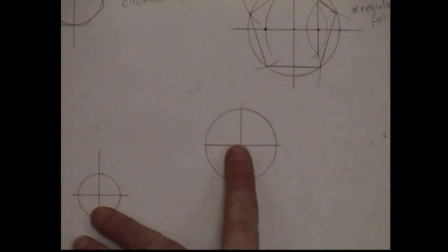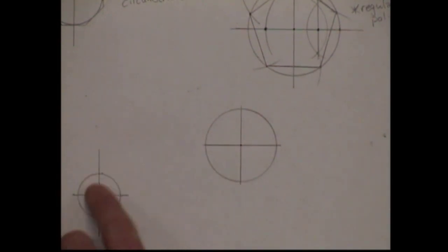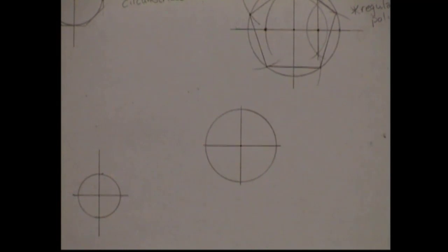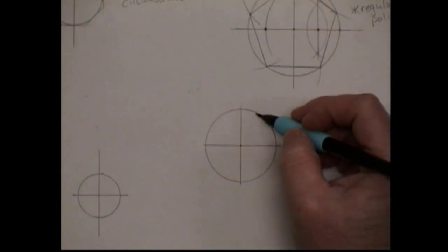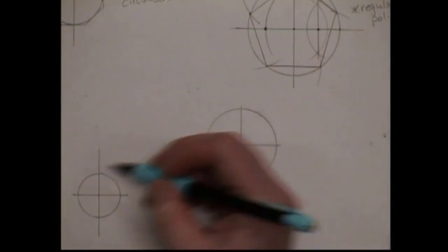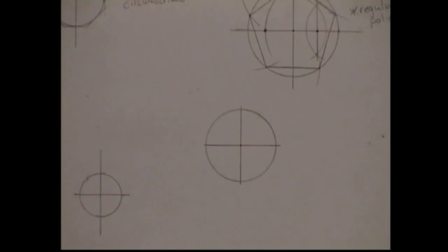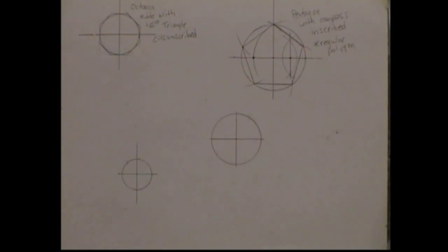So I have two given circles. I need an arc that's going to be tangent. And my tangent points, I know about where my tangent point's going to be. It's going to be right in here and right in here. But I can't just guess. I have to actually do geometric construction to find the real tangent point. So let me zoom out a little bit so you can see this.